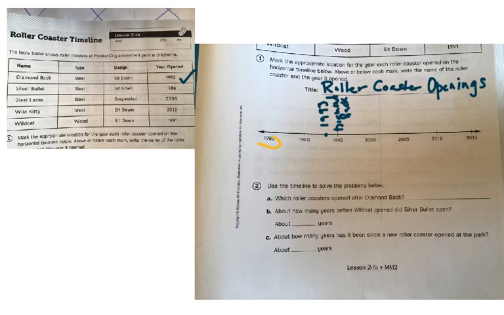1986. Well, that's after 1985, but before 1990. In fact, it is pretty much the next year after 1985. So I'm going to put the little dot here, and I'm going to write 1986, and I'm going to write Silver Bullet. If you want to write it the other way, that's great too. Maybe the next one I'll do that way so you'll get to see it that way too. I'm going to mark that one off.